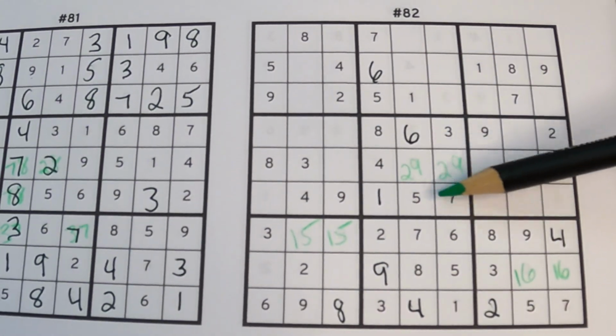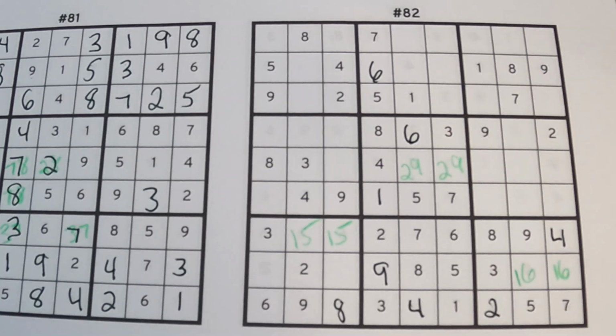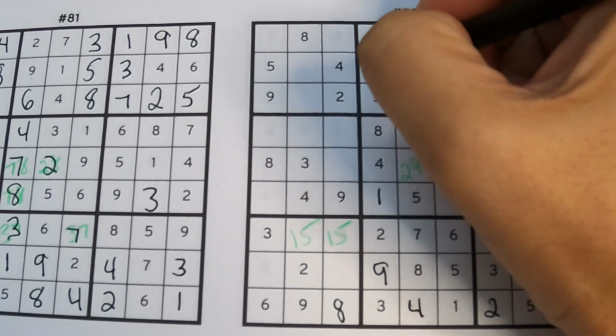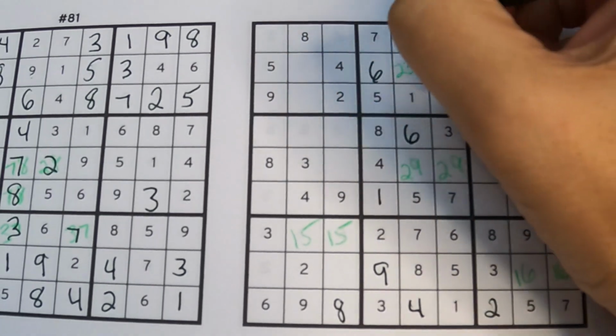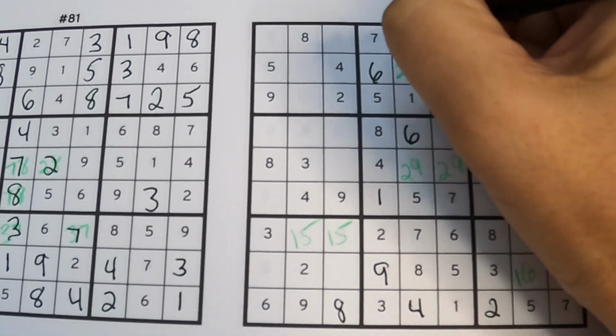For this column, we're missing 2, 3, and 9. We've got a 9 here. So 2, 3, and no help here. 2, 3, 9.